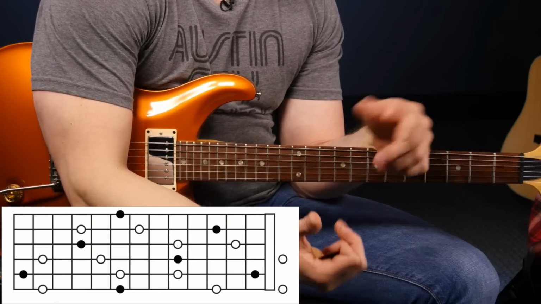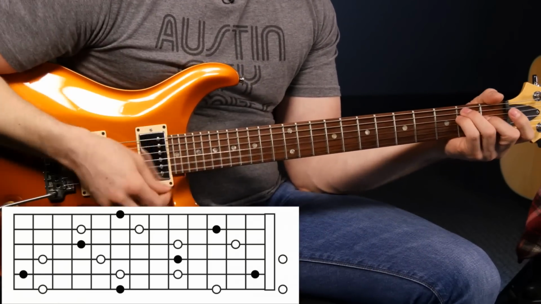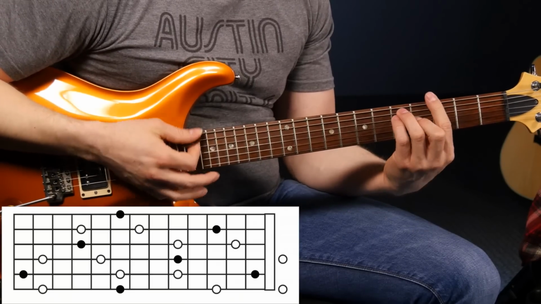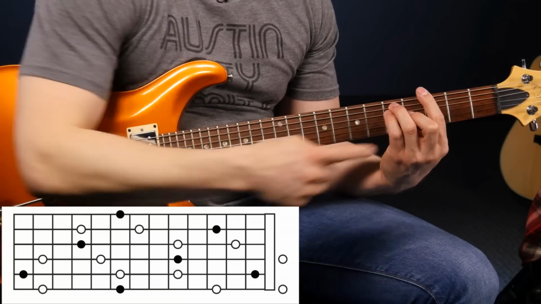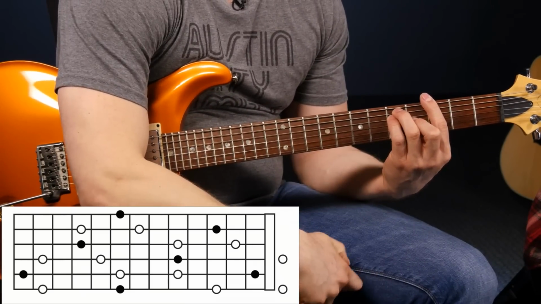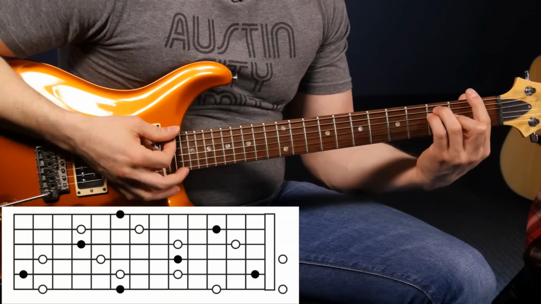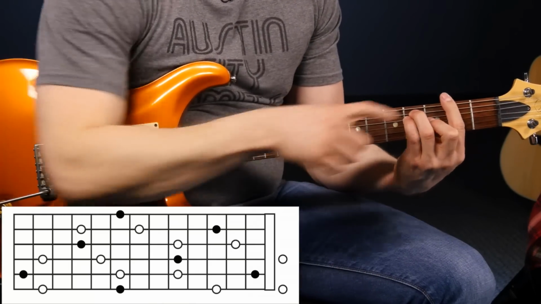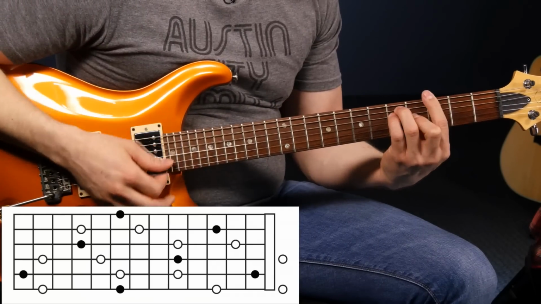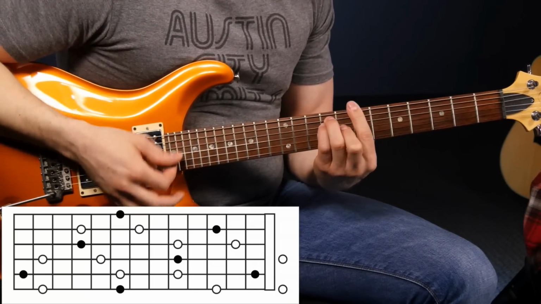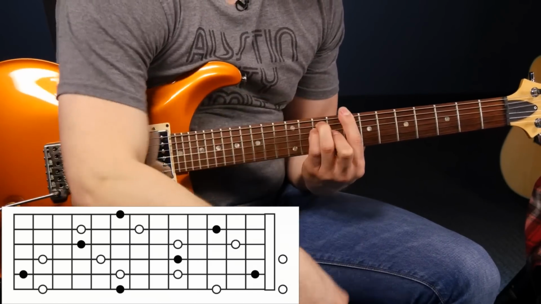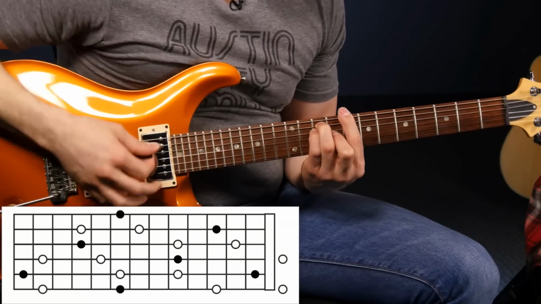This one's pretty common, it's just an E major bar chord shape. If you know this bar chord shape, all you're doing is finding where you can play a C major chord using that shape. It's the same thing: we're taking an open E major chord, moving it up, and making a movable nut with our bar right there, until we find a C, which is here on the 8th fret with our bar.